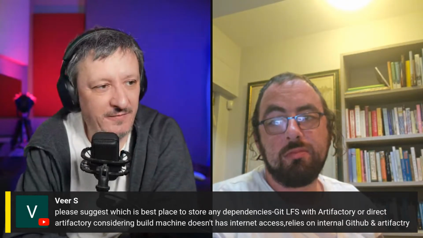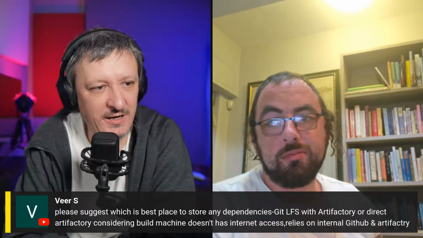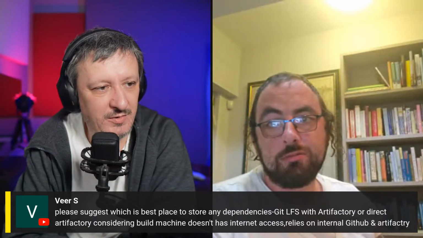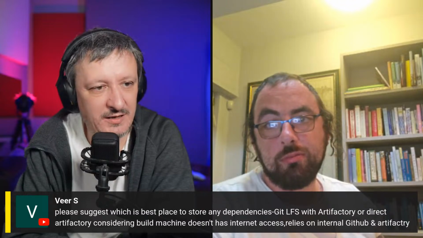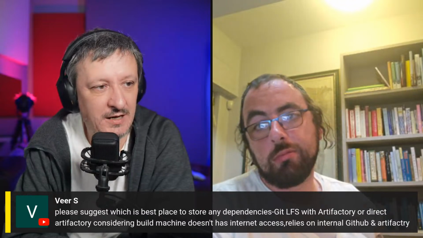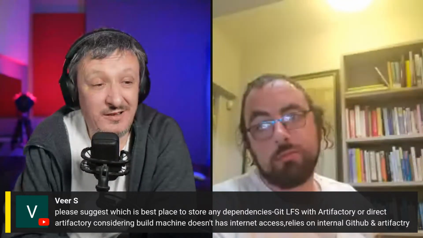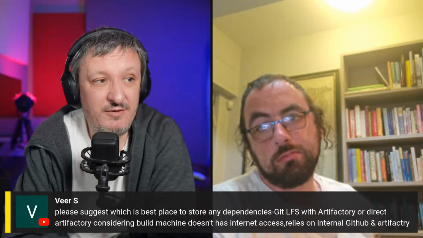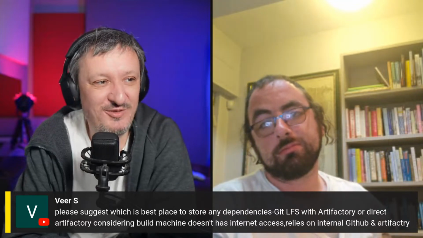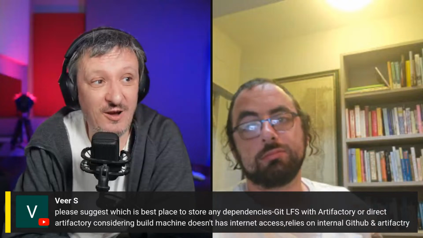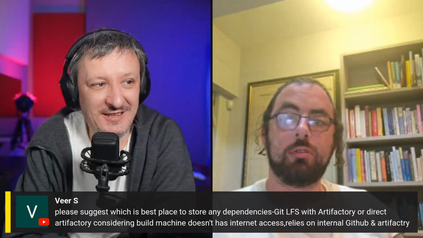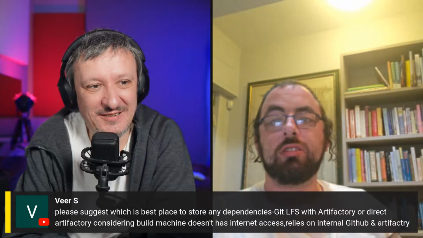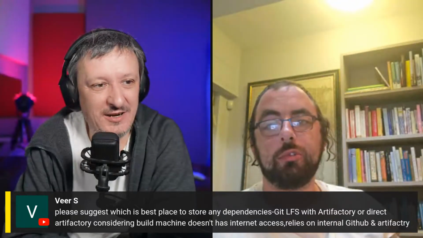Okay, from Veer, please suggest which is the best place to store any dependencies, Git LFS with Artifactory or direct Artifactory, considering build machine doesn't have internet access, relies on internal GitHub and Artifactory. I mean, I don't use Artifactory myself, but I'm just going to change the question to registry, right? And if you don't have internet access, then you use internal registry. You just need to figure out how you're going to put, without internet access, third-party images and libraries into that registry, right?